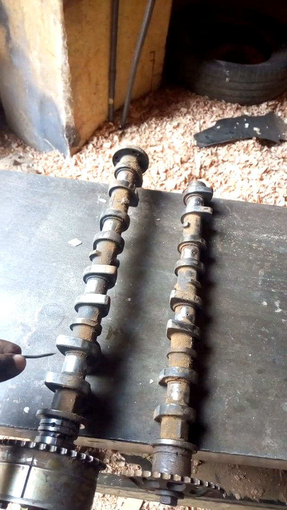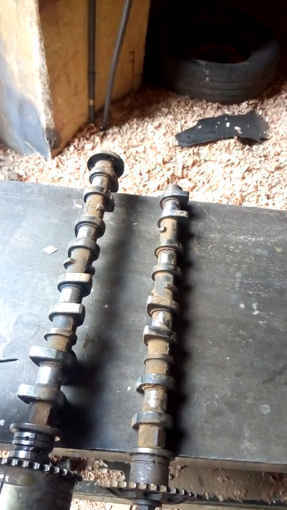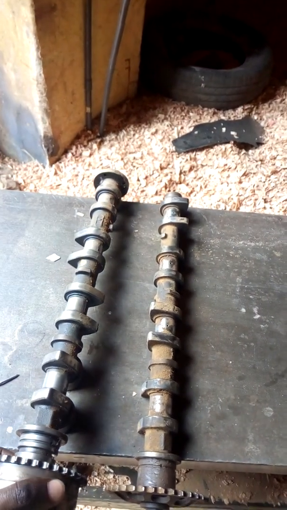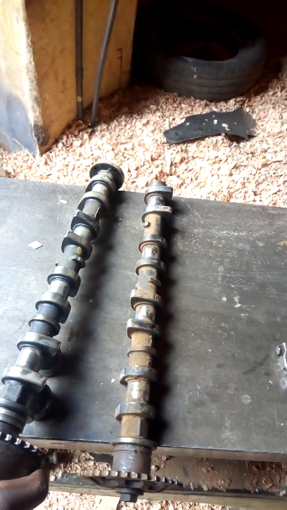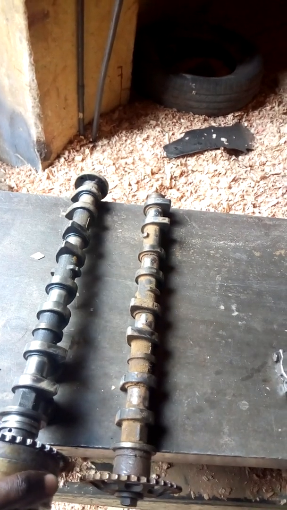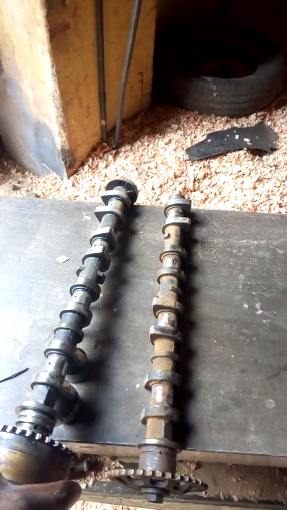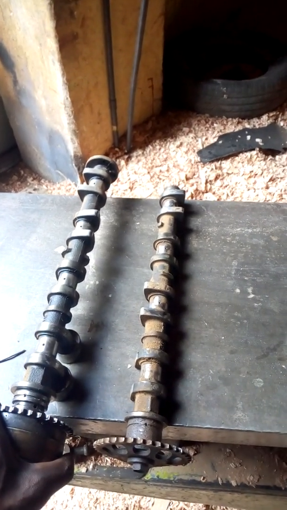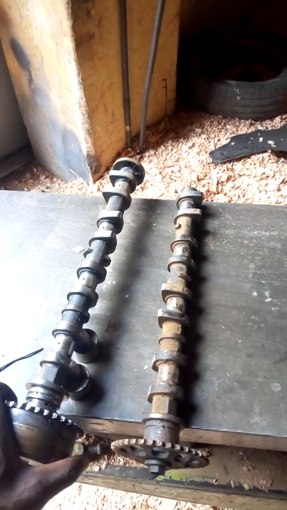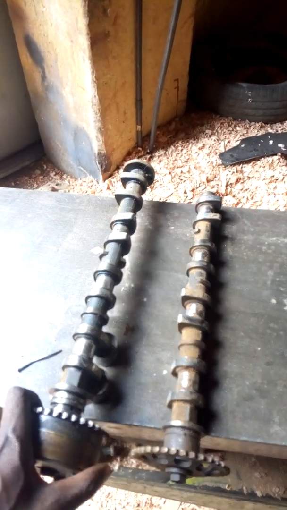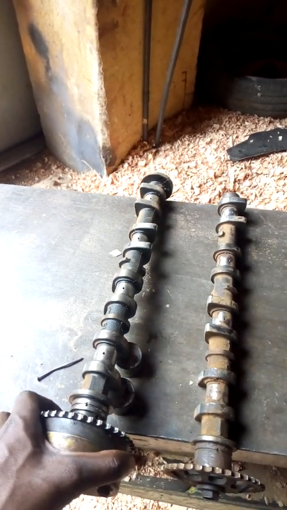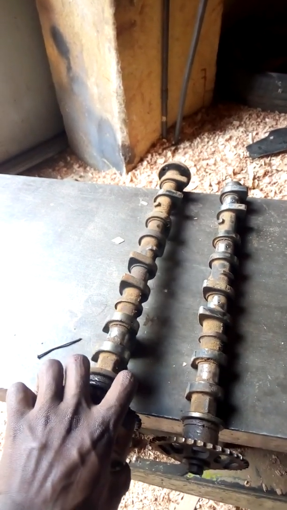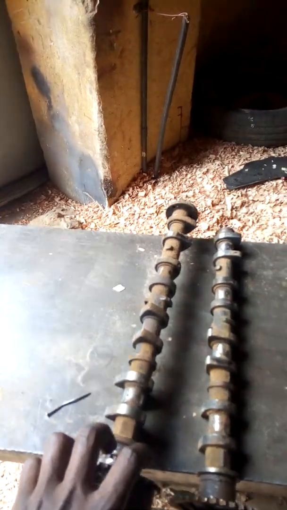Now these cam lobes, the design of it like this is that when the engine turns, it will turn over this way, and as the lobe reaches the lifters, it will press down the lifters. By pressing them down like this, it opens the valves. Upon opening the valves, air is induced in the system. The operation continues like that, and then the cycle begins afresh.